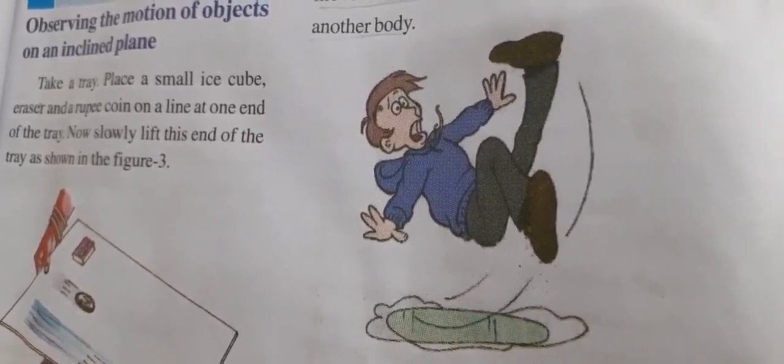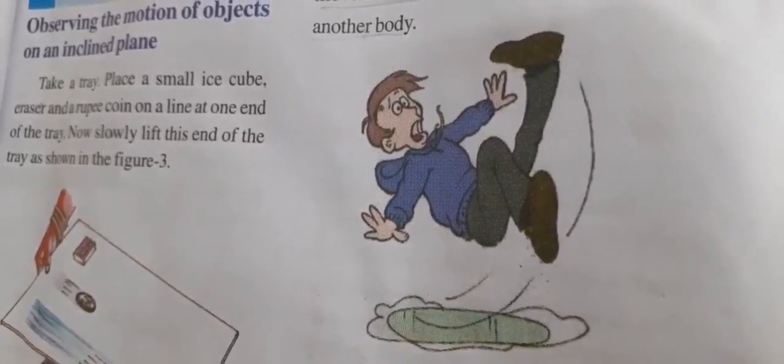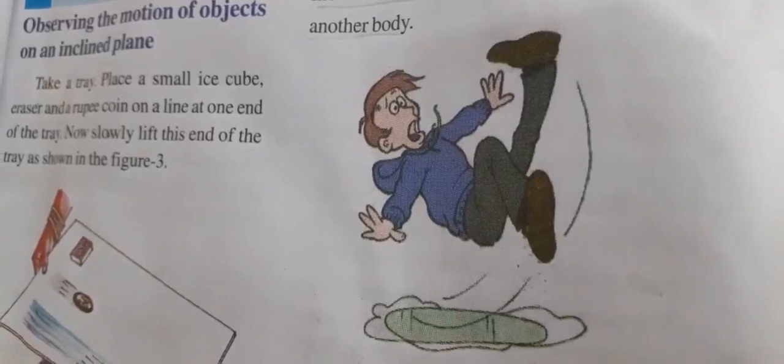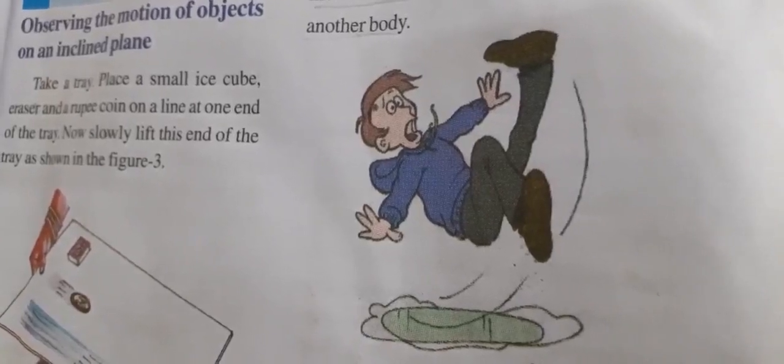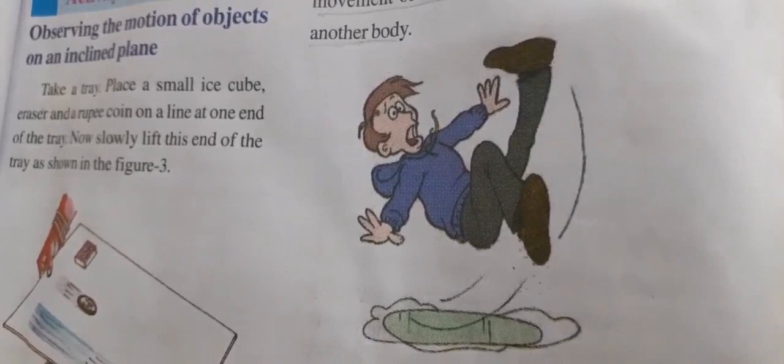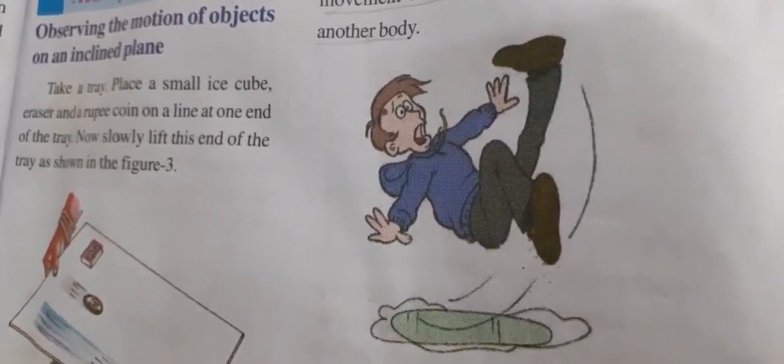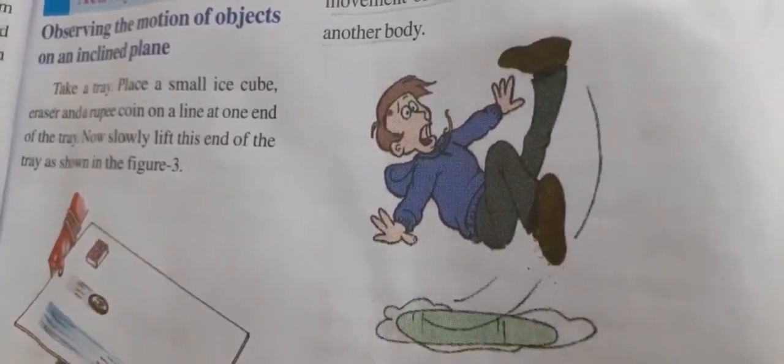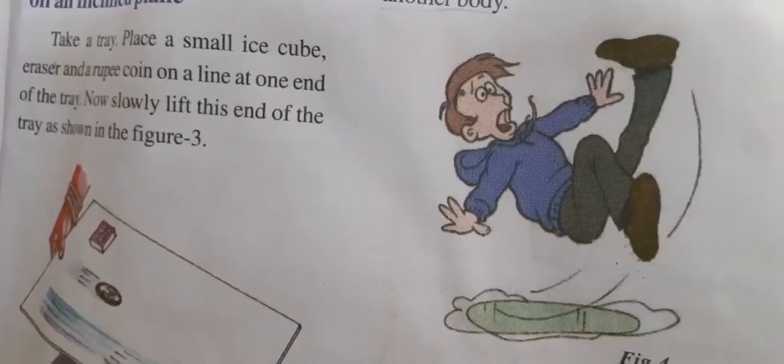Let us imagine a world without friction. Can we walk on a road without friction? Would it be possible to write with a pen on paper or with a piece of chalk on the blackboard?